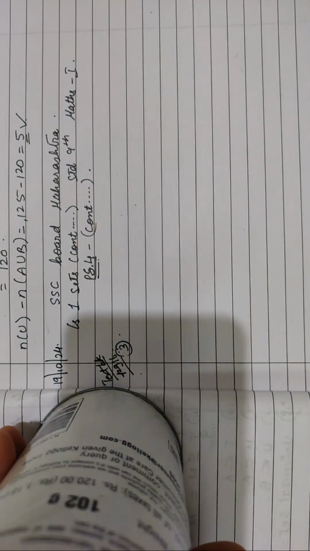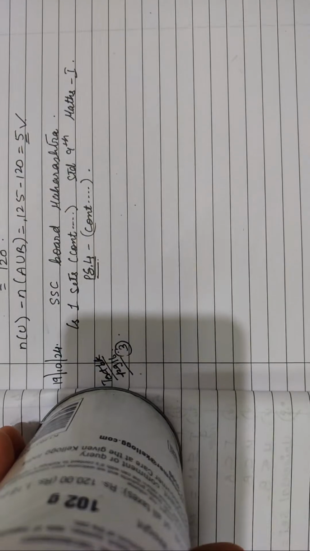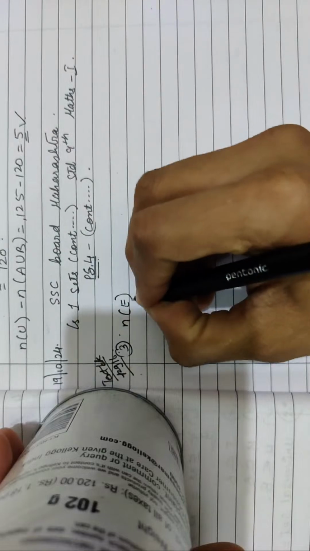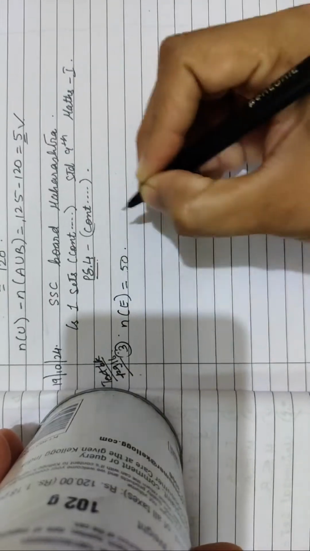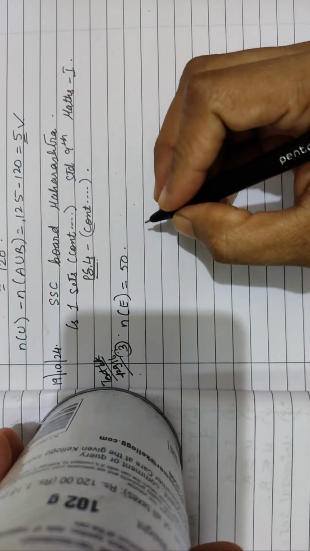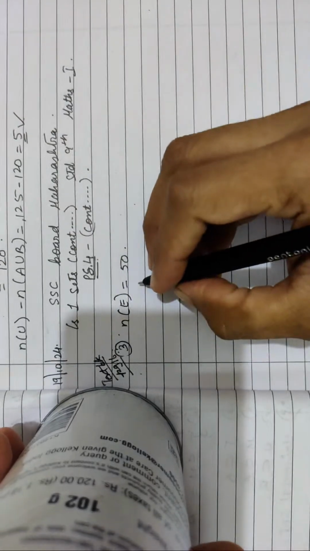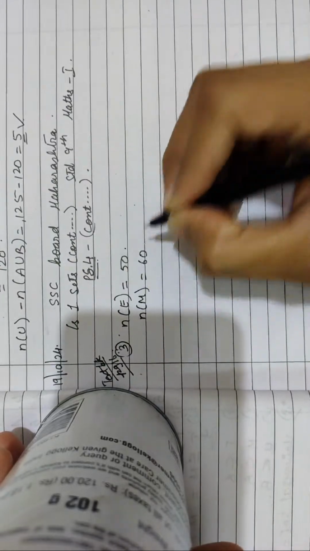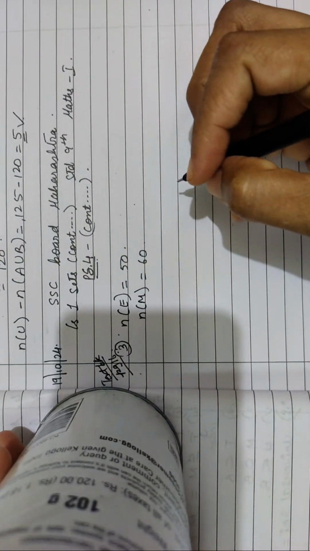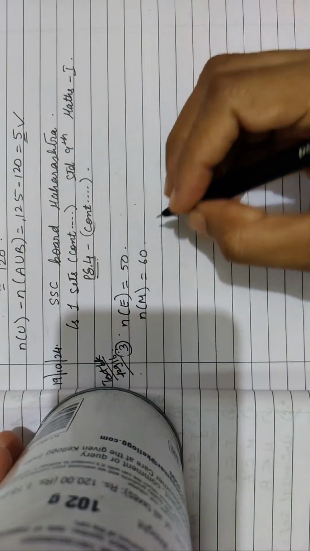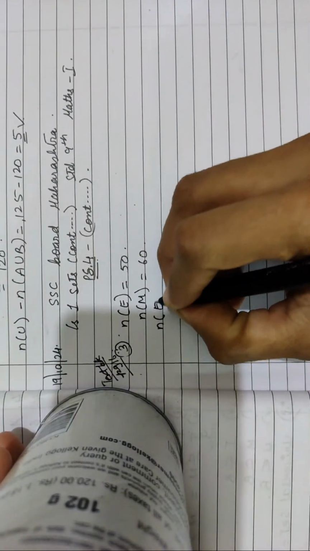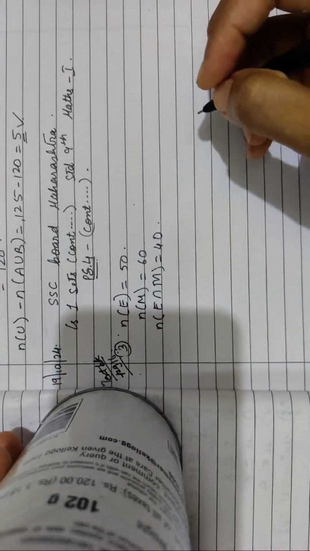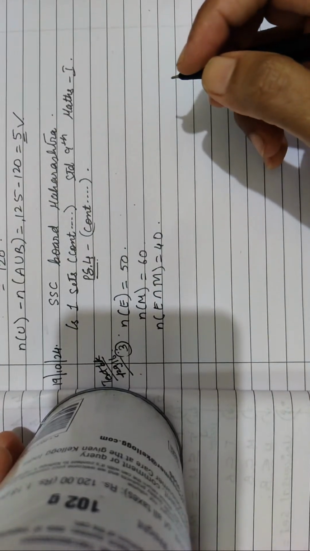Fine. In a competitive exam, 50 students passed in English. So I'm taking number of students in English as 50. 60 students passed in mathematics. So I'm taking number of students in mathematics as 60. And 40 students passed in both the subjects. So number of elements in both the subjects is 40. None of them failed in both the subjects.